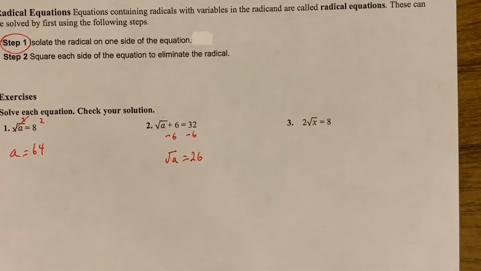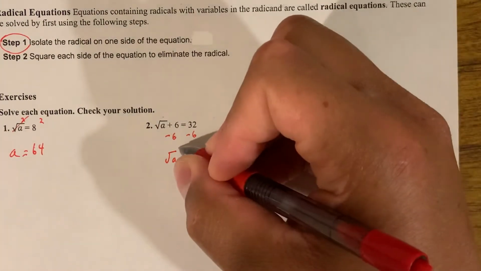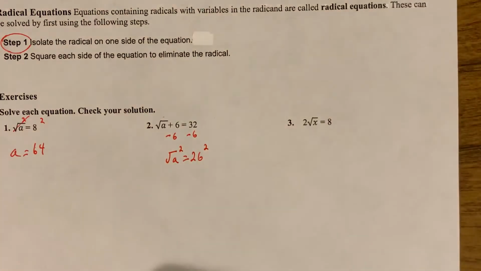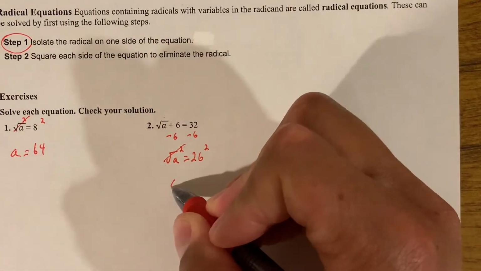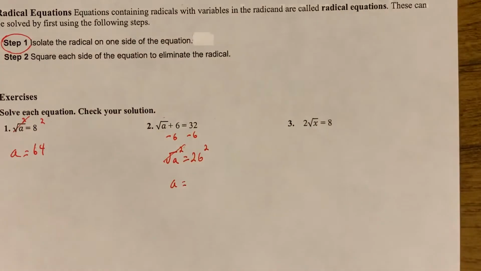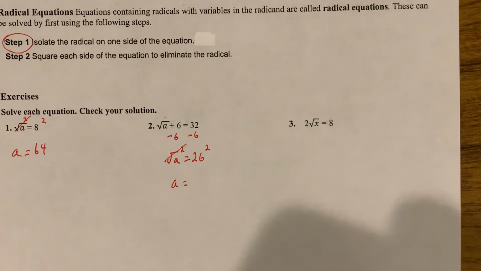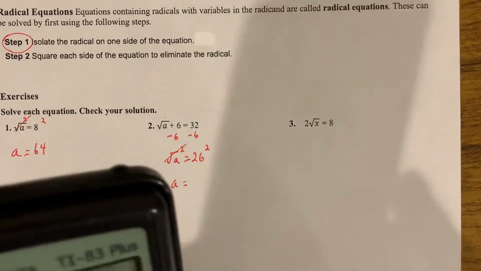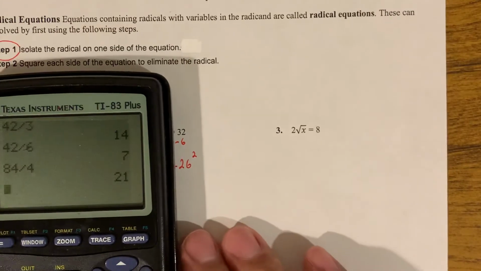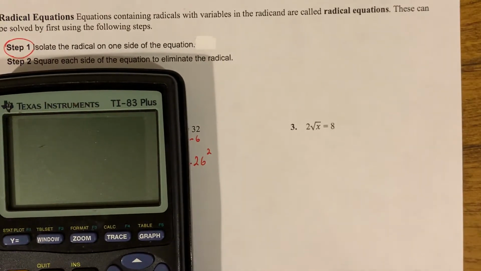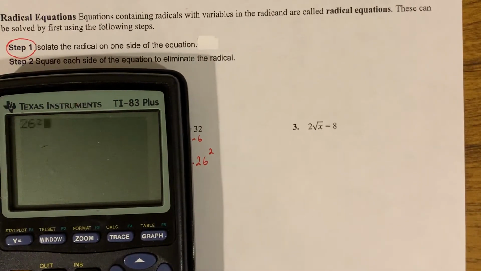Then square both sides. This cancels. A equals 26 squared. How many of you got those perfect squares memorized up to 25, like I said? Good, me neither. I mean, I know most of them, but I forget some. I definitely don't know 26, though. So 26 squared, 676.